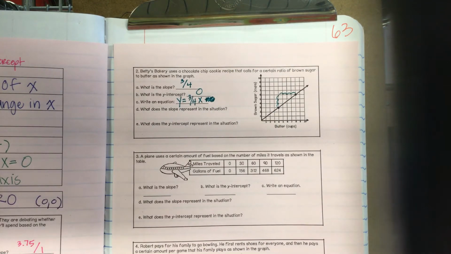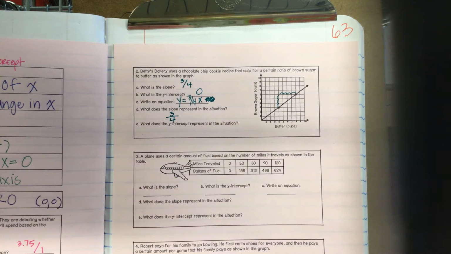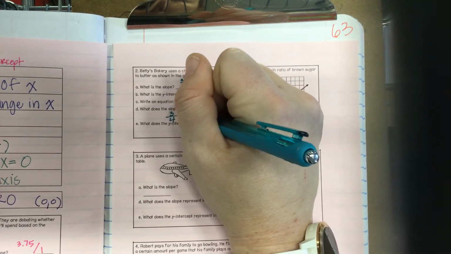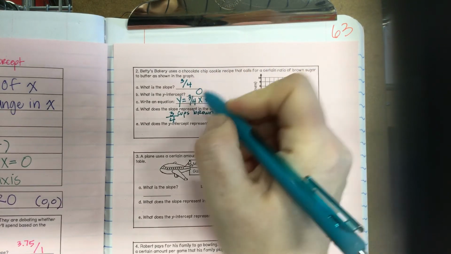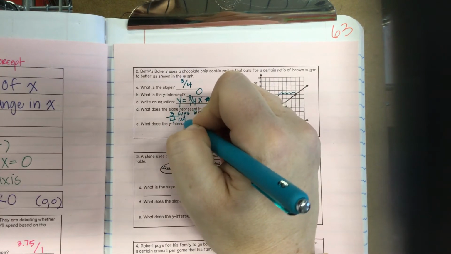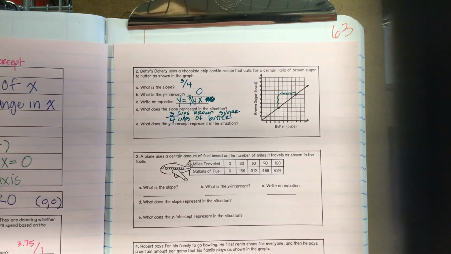What does the slope represent in this situation? Tell me the labels for 3 and 4. What does 3 represent? Yep, 3 is my vertical. So cups of brown sugar over, what does 4 represent? Cups of butter.